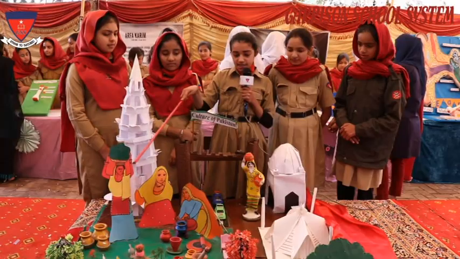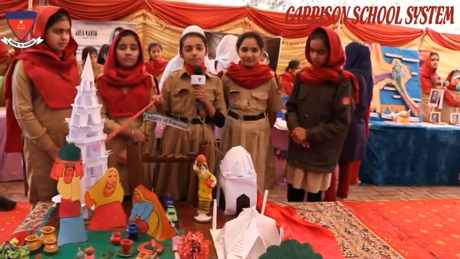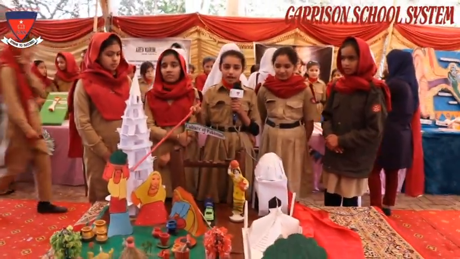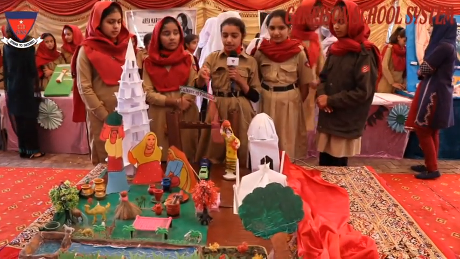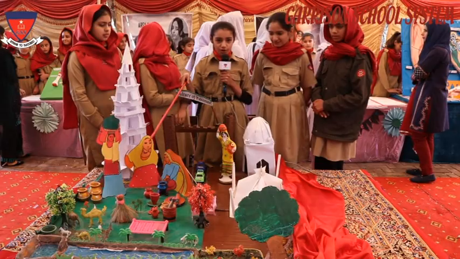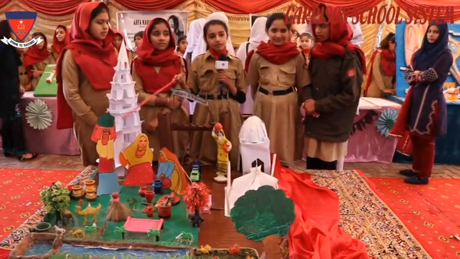This is a model of Pakistan. Our model represents different cultures and places of our country. All ways of life, including arts and beliefs of the population, pass from one generation to another. People living in the different provinces of Pakistan share several common cultural aspects, but also have differences.